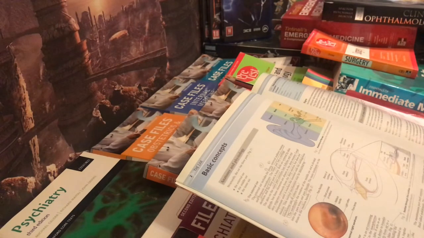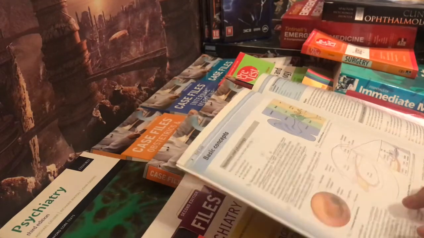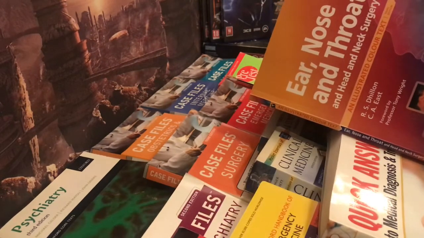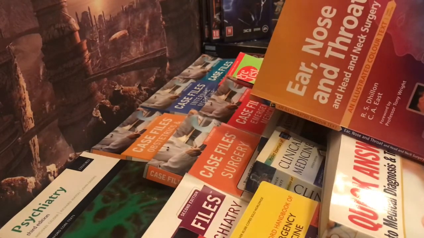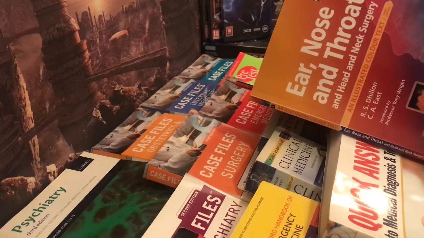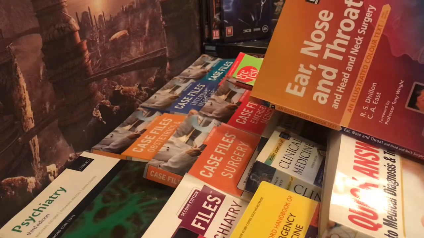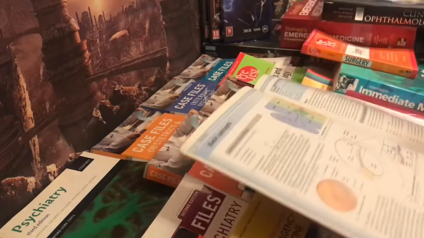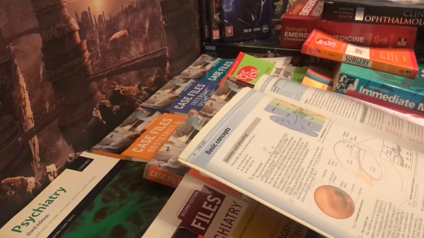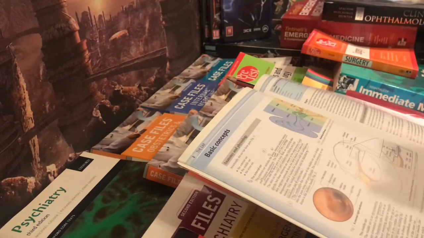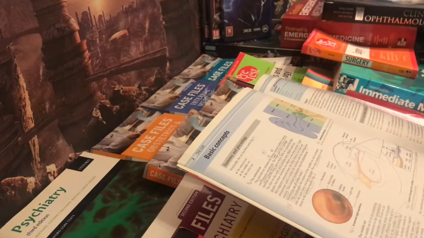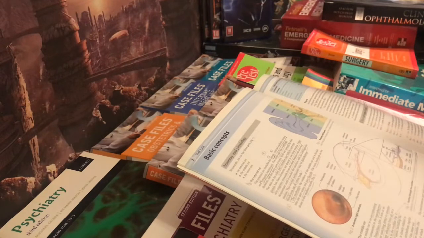I'll read to you the anatomy and some of the physiology of the ear, nose, and throat from this nice book from ICT, Ear, Nose, and Throat, and Head and Neck Surgery: An Illustrated Colour Text. Well, I'll be the one seeing the illustrated text. You concentrate on the road and drive. Okay, so first, anatomy and physiology of the ear.